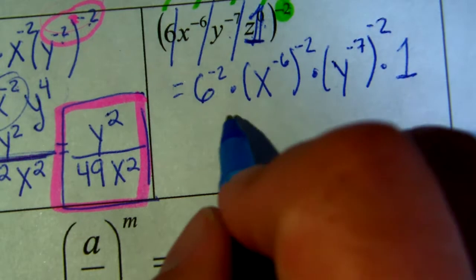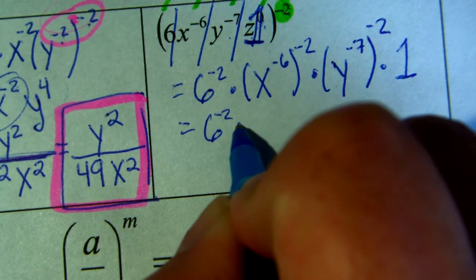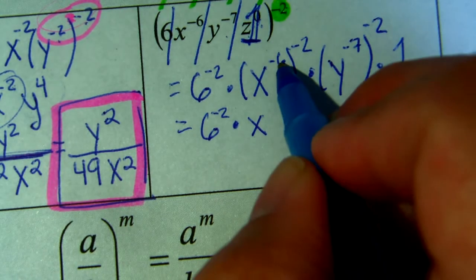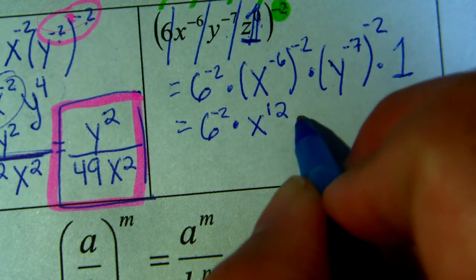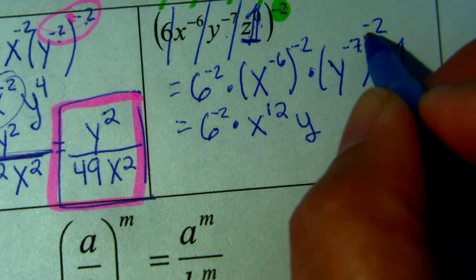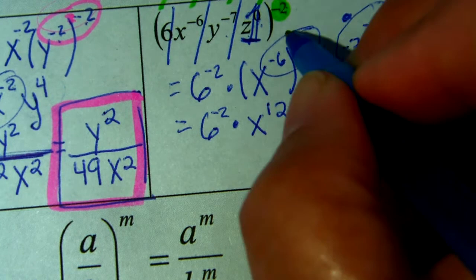All right. So now let's simplify this one. Let's still leave it like that. X, -6 times -2 gives you +12. And then the y, -7 times, remember these two are going to be multiplied.